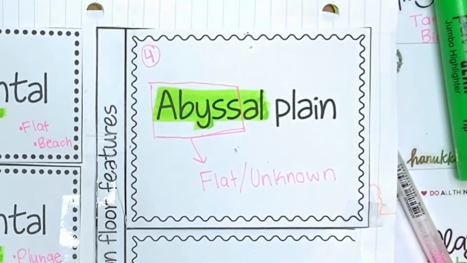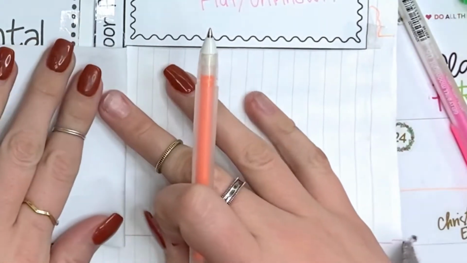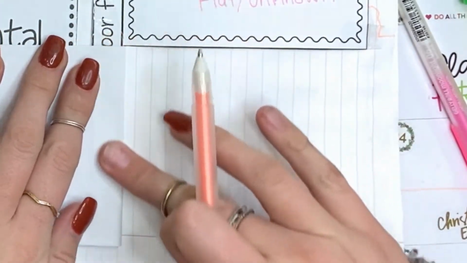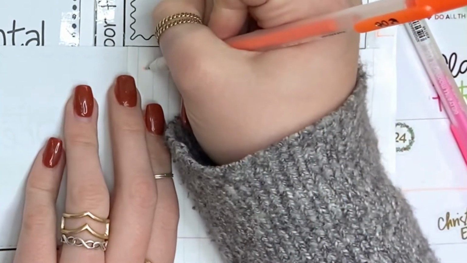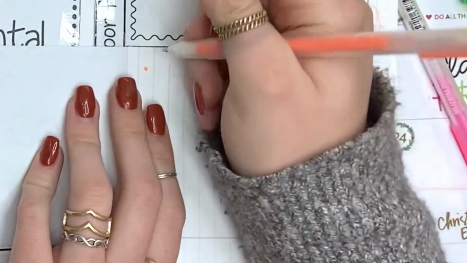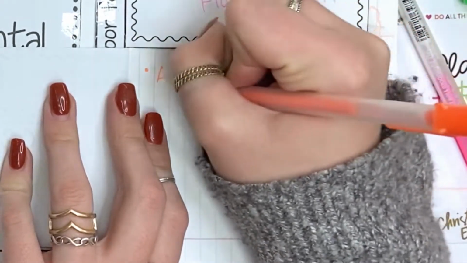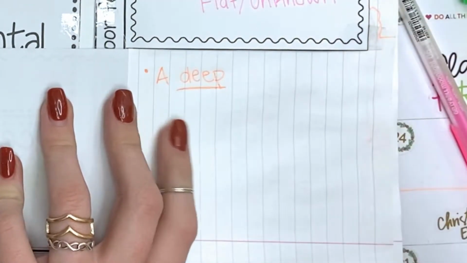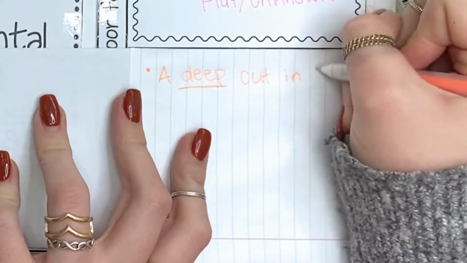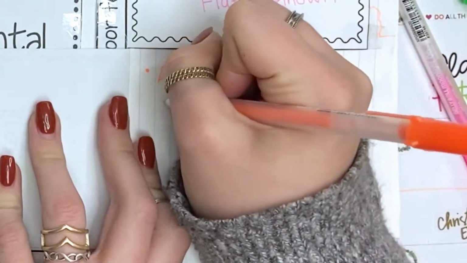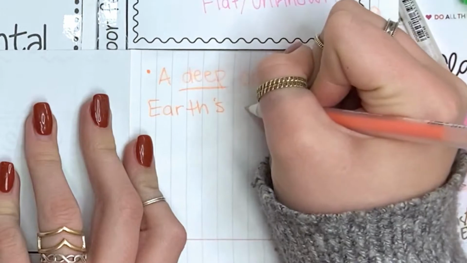And lastly, we have ocean trenches. Remember, I told you that the trench was kind of like the Grand Canyon. I showed you that picture of the Grand Canyon from earlier. So, it is a deep, and I'm underlining the word deep because it is like extra deep. It is a deep cut in the earth surface.